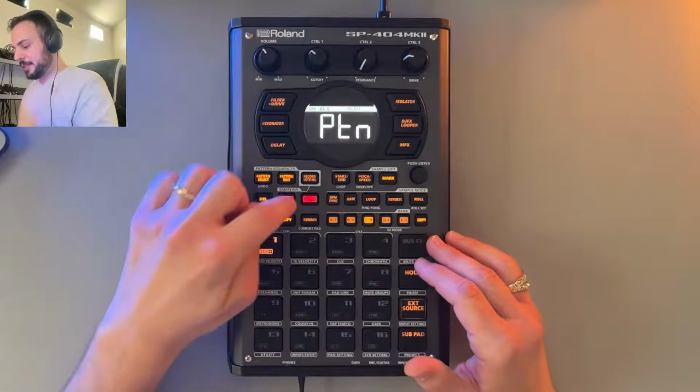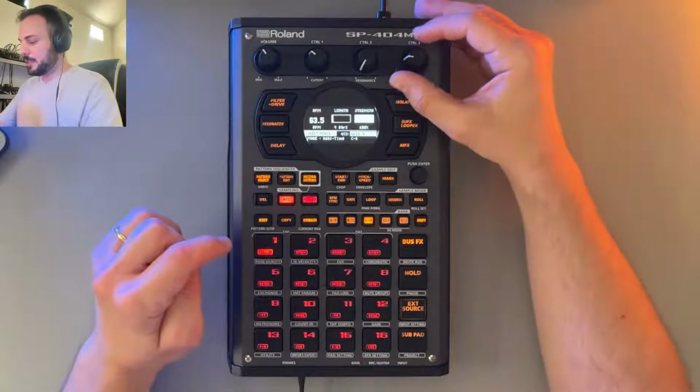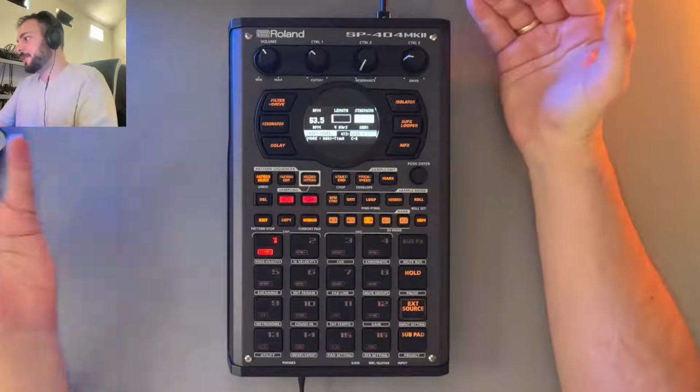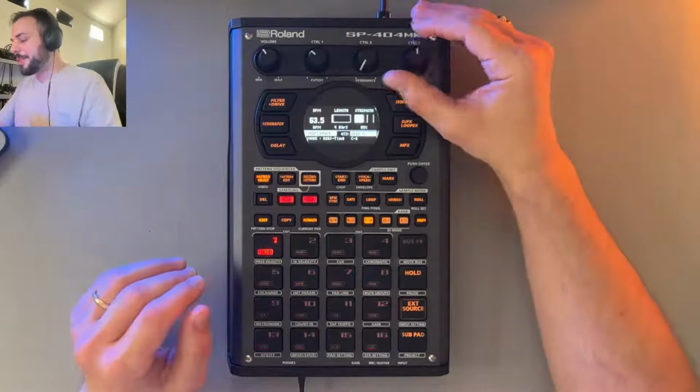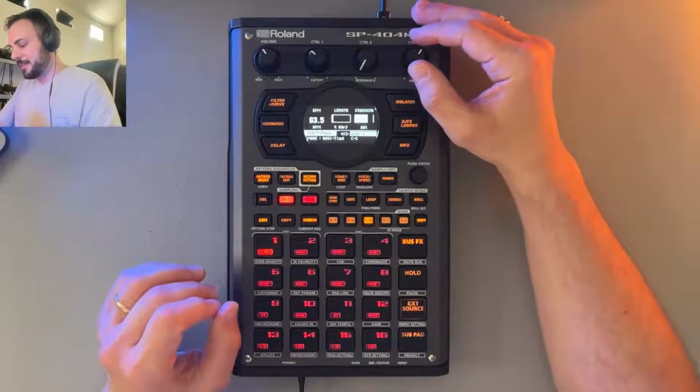Actually, before we do that, let's go into the record settings for it, because, well, maybe we keep the quantize. I'll lower the quantize. I like a little human error to come in.